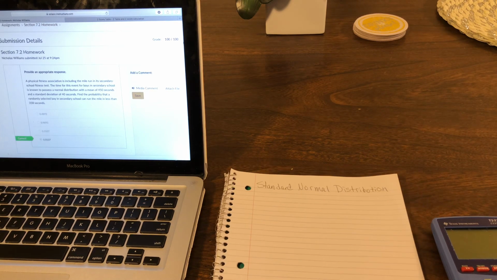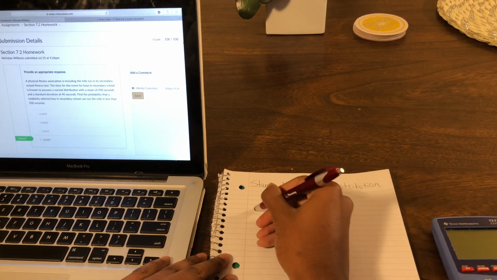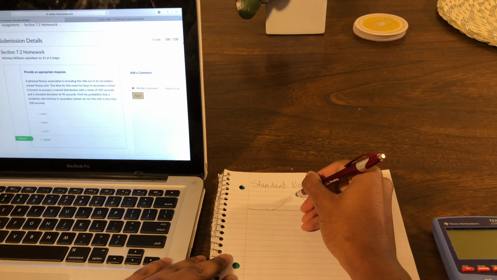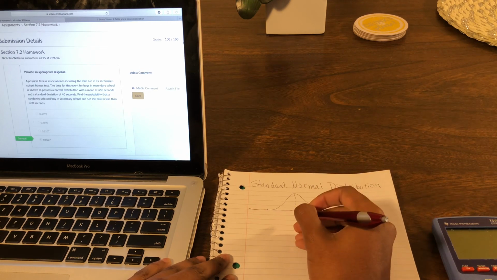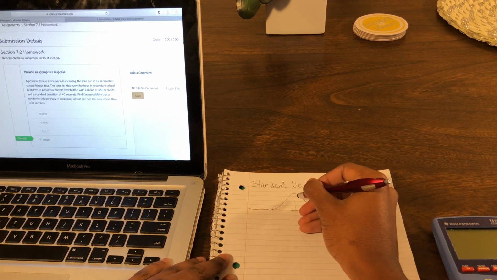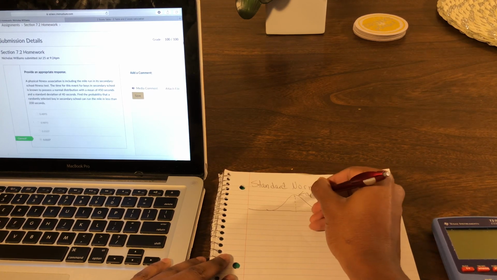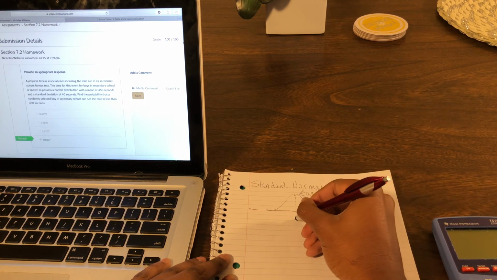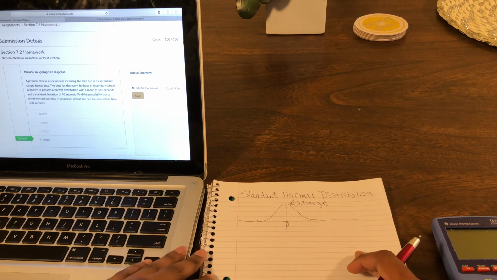Alright, so today we're going to talk about standard normal distribution. So, normal distribution, what we're talking about is your typical bell-shaped graph. Of course, it's symmetric, both sides. The middle will be considered your average, which is also your mean. And you can use this using data.